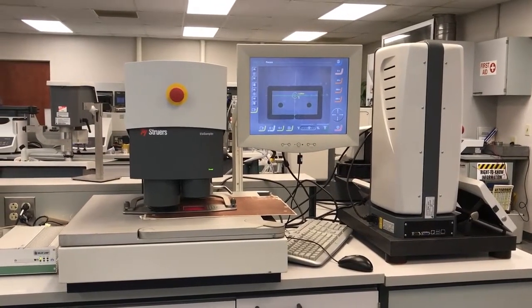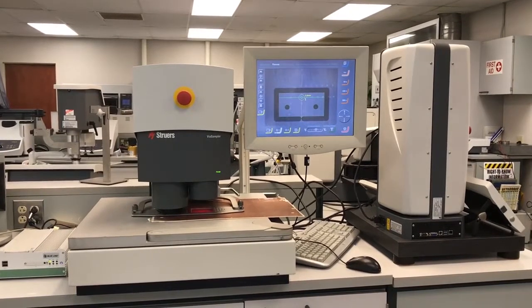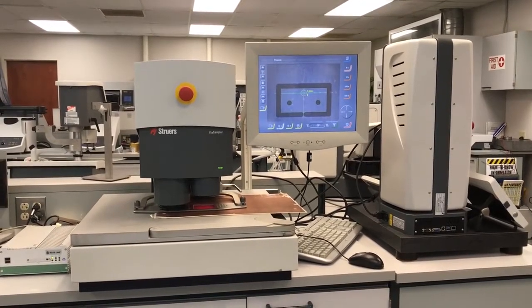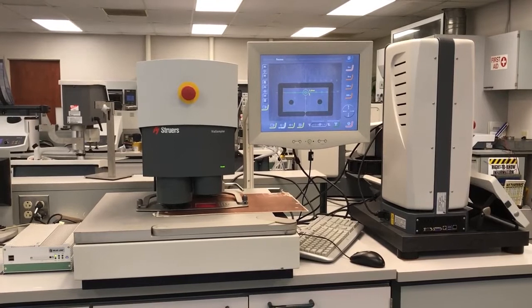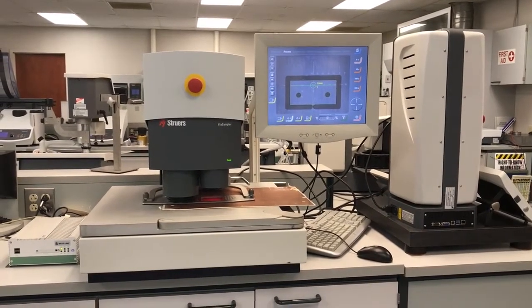Today we will be demonstrating the ViaSampler system. The ViaSampler can be used for printed circuit boards to route out coupons of various sizes. The minimum allowable board is 0.5 millimeter thick.